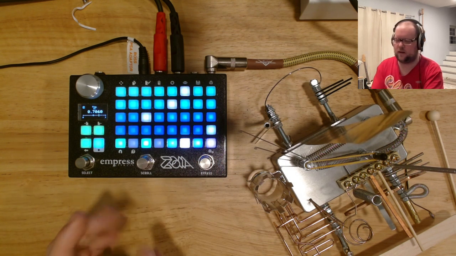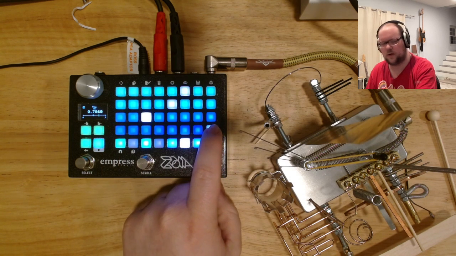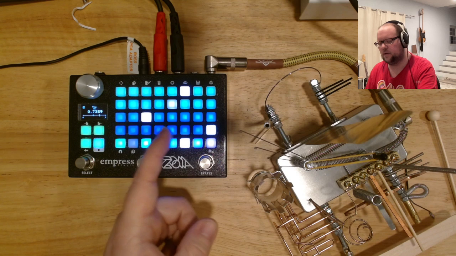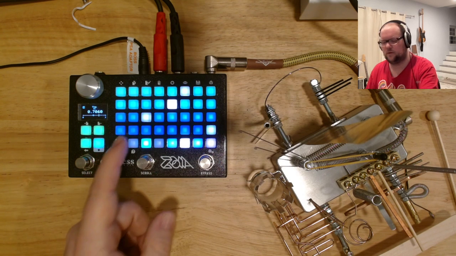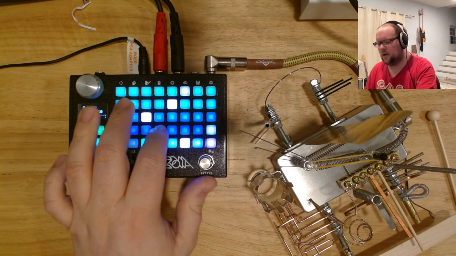So this is 1/4 of the delay time and this is 2 times the delay time. And we can get equal divisions between those, so 1/2, 3/4, etc.